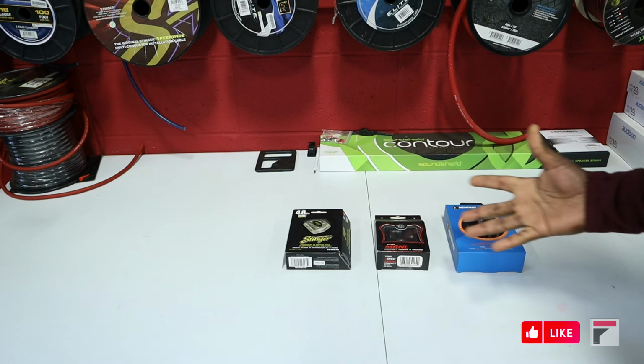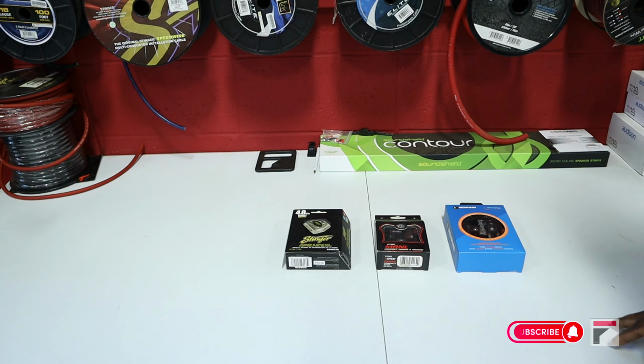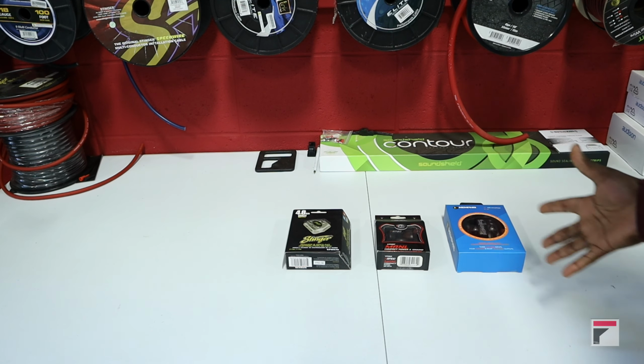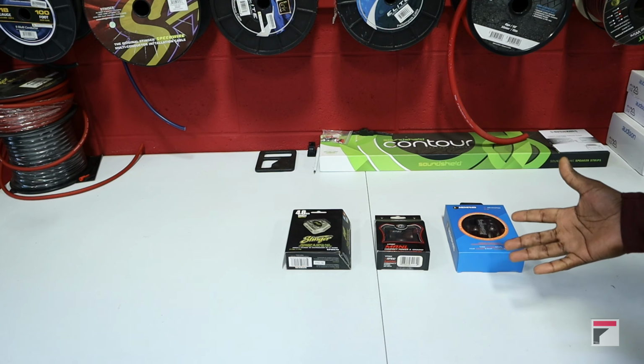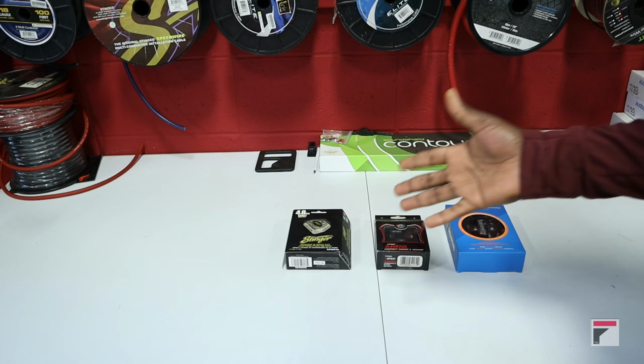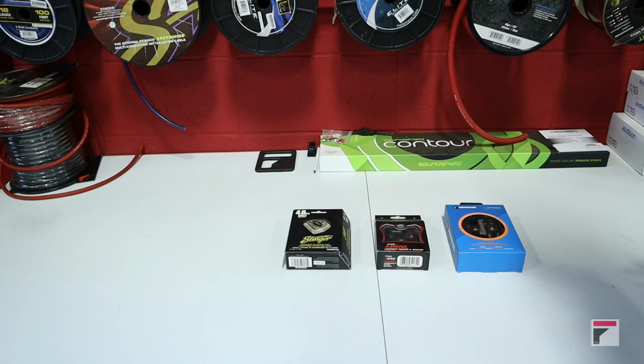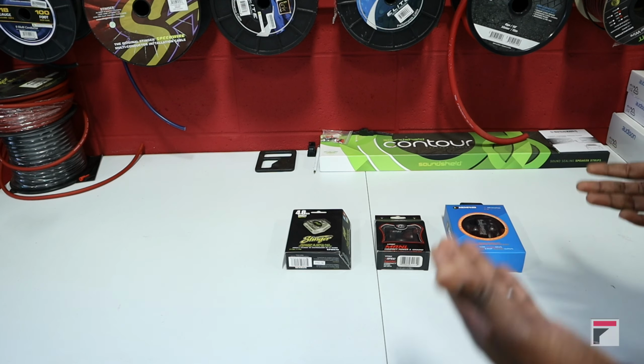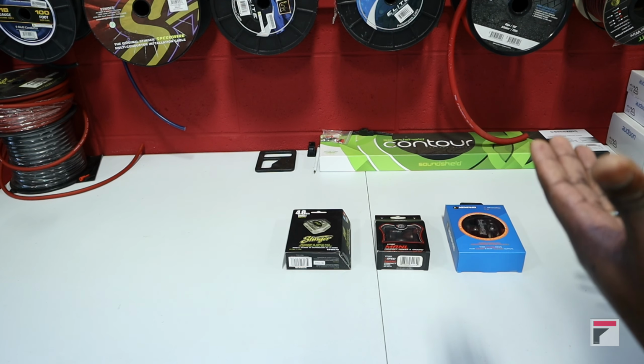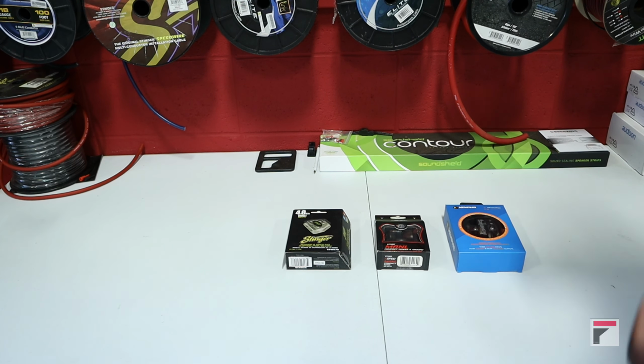Today we are going to talk about distribution blocks. We're going to discuss what it is used for, and then we'll go over a few of the distribution blocks that we usually have in our shop here for our in-shop installs, and we'll see what kind of scenarios we will use one instead of another.